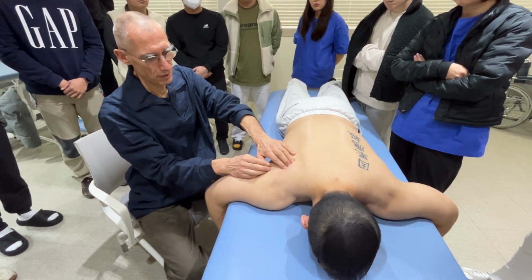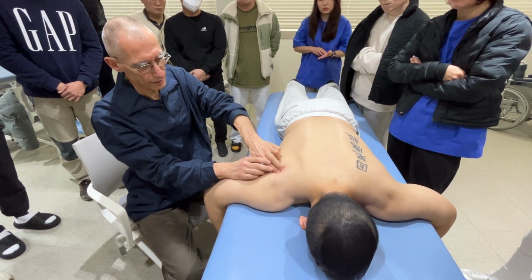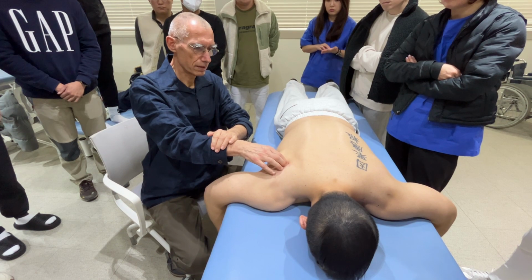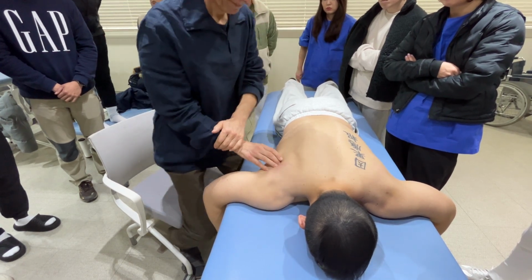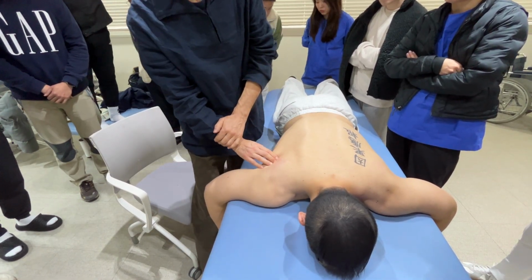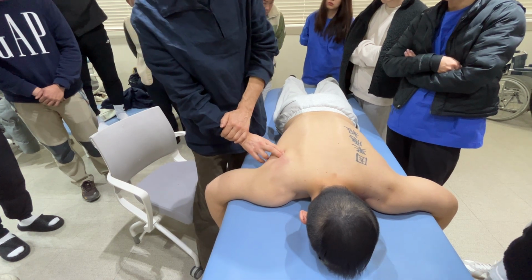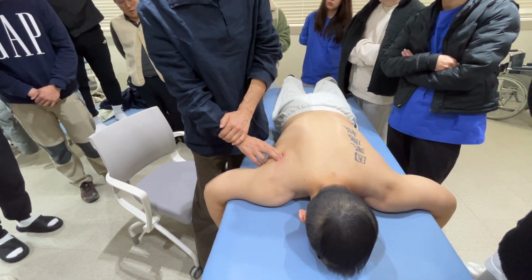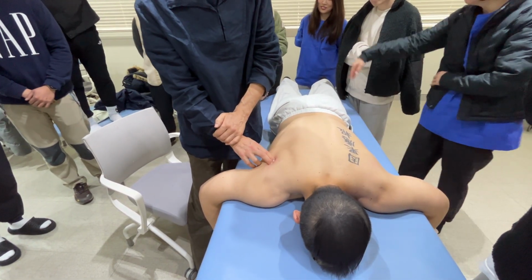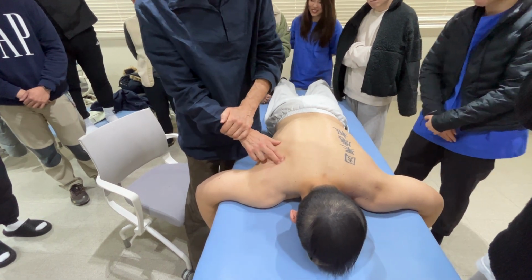I have to know exactly where, here, and here, and here. And I make first this overview examination. Where are the taut bands?